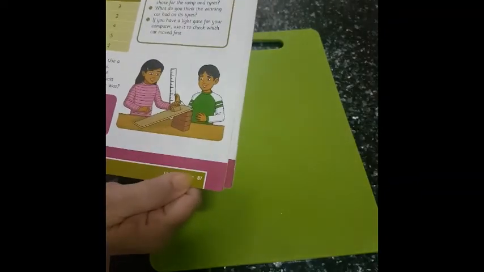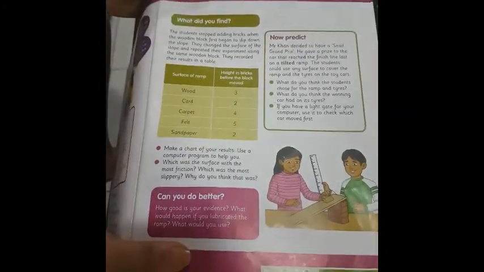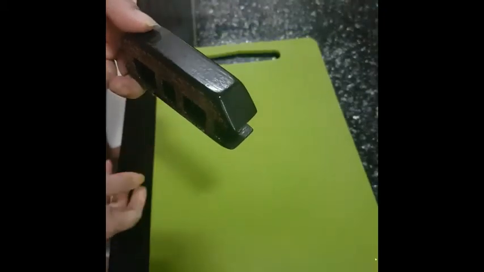I'm going to do the experiment on page 87, all right? I'm going to try to do this experiment. Now, I don't have a plank, so what I'm going to use is this chopper, and this is the block I'm going to try and slide down the plank, okay?